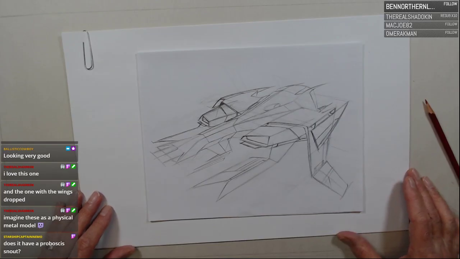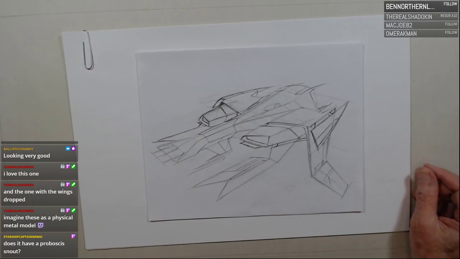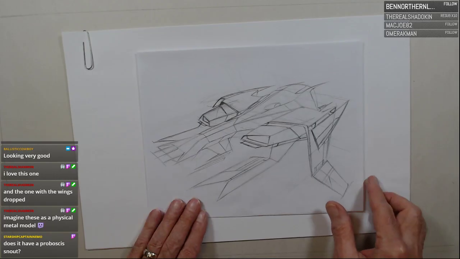Nemo, does it have a proboscis snout? Yeah, it does in a way. I'll show you in a minute here. A couple more views. From the other view, we'll show you that in just a second, Nemo. Good question. Let's move along here.